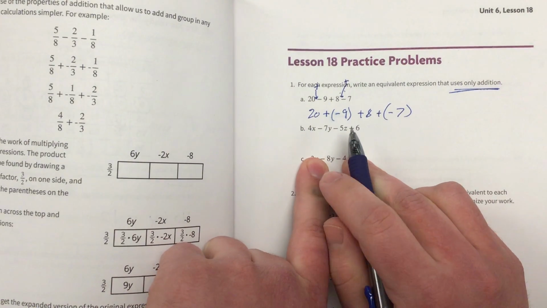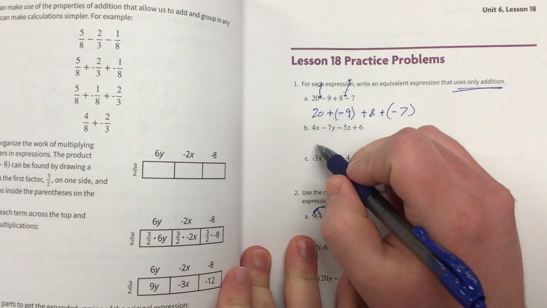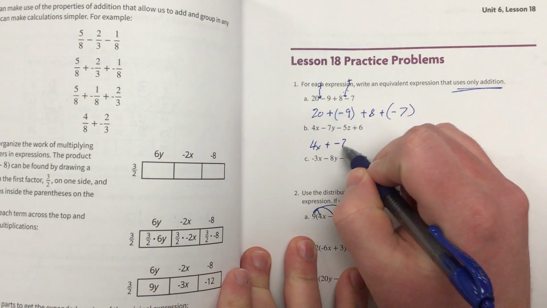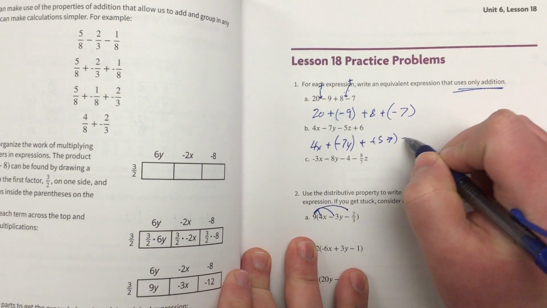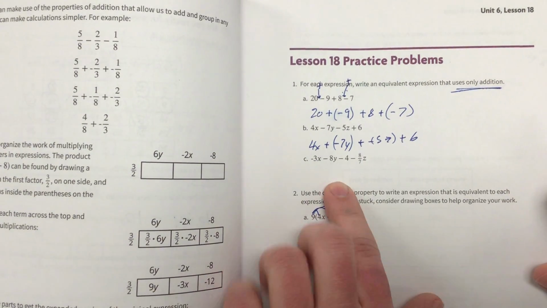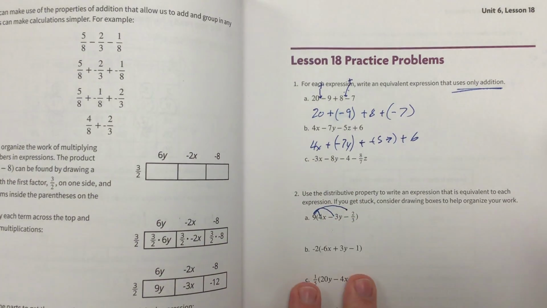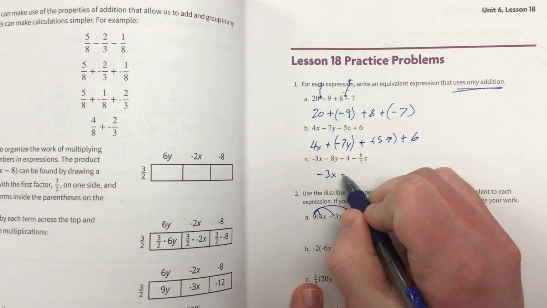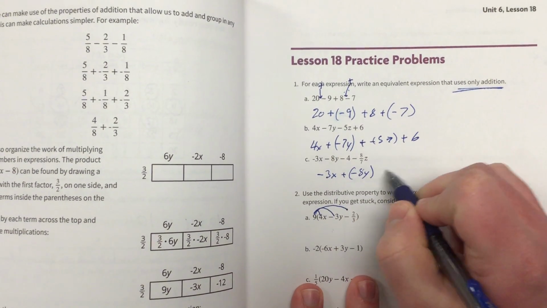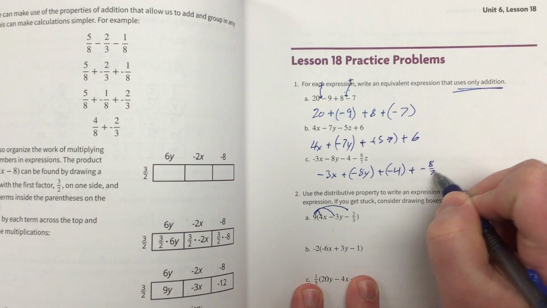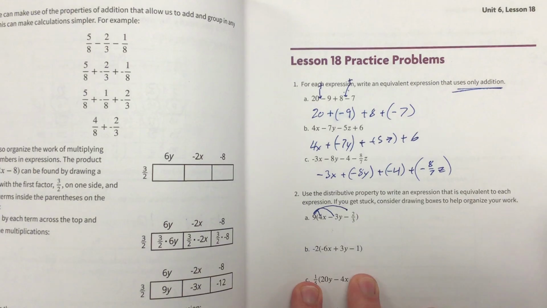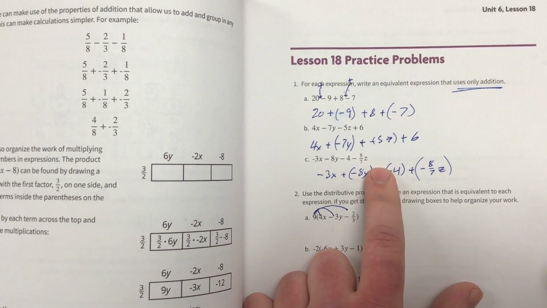All right, for B, Jonas, you got B? 4x plus negative 7y plus negative 5z plus 6. Plus 6 is good on that one. And Georgia, you want C? Negative 3x plus negative 8y plus negative 4 plus negative 8 over 7z. Those look good to me. Any questions on that, or are we all okay doing that?